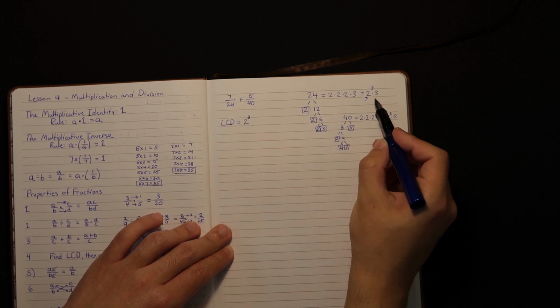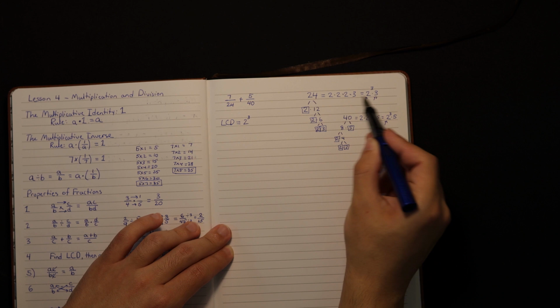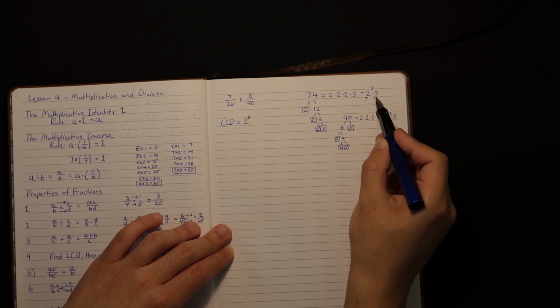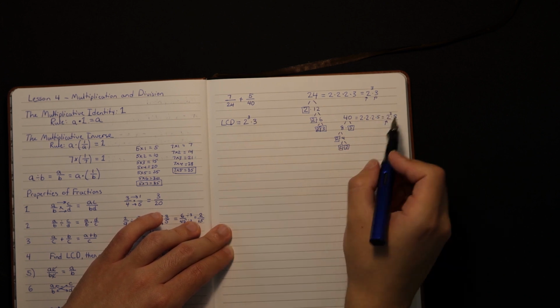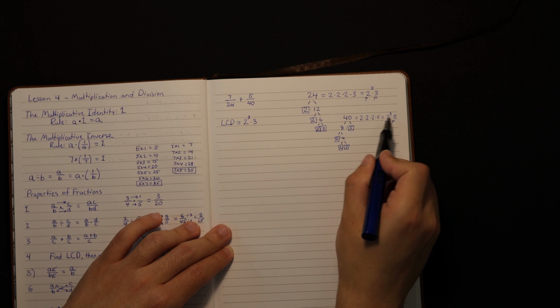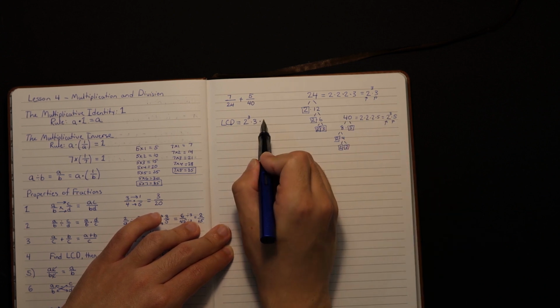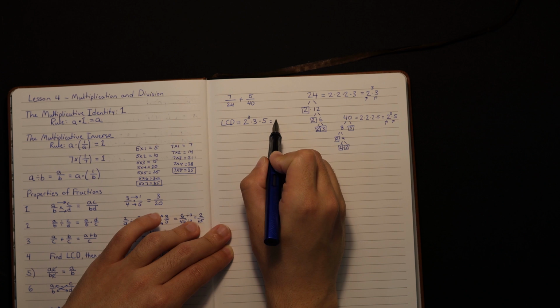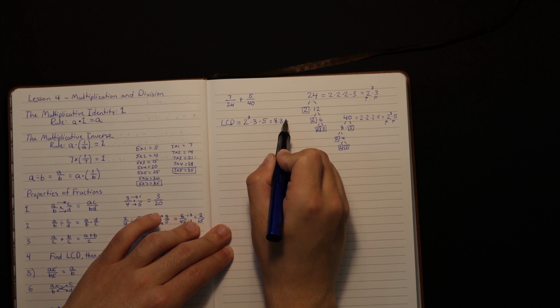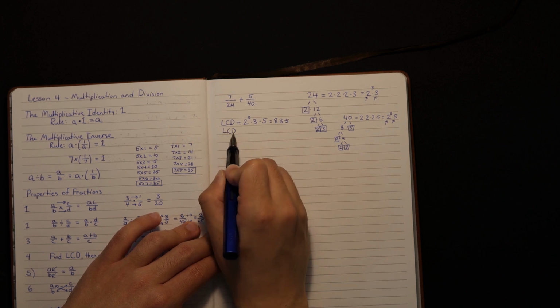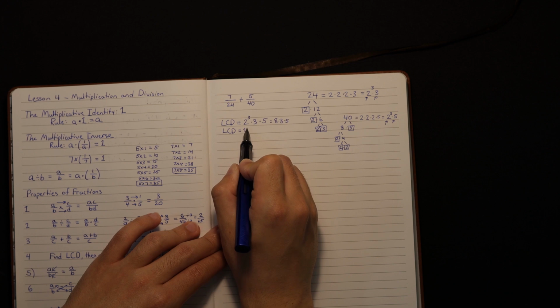I just need one of them. 3 is present when factoring 24. 3 is not present in 40. So 3 is the highest power. The next is 5. 5 is present when we factored out 40. 5 is not present over here, so this 5 is the highest power. So this becomes 8 times 3 times 5, and the least common denominator that I need to achieve is 120.